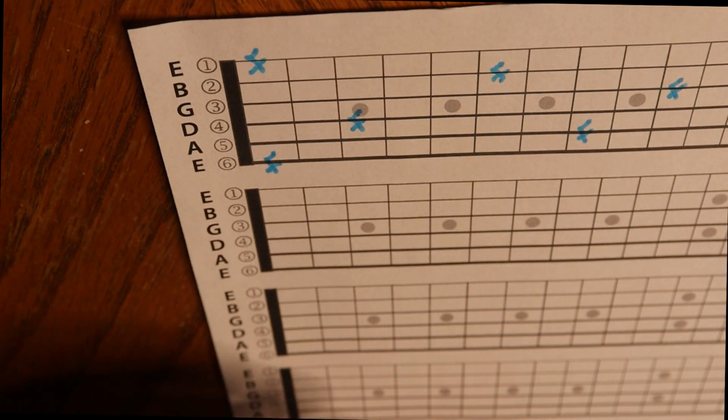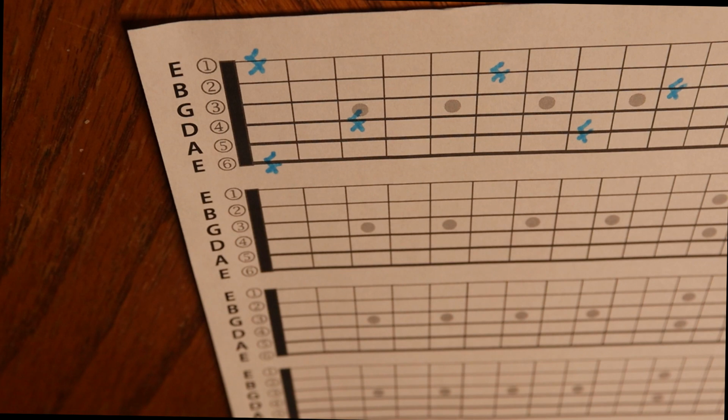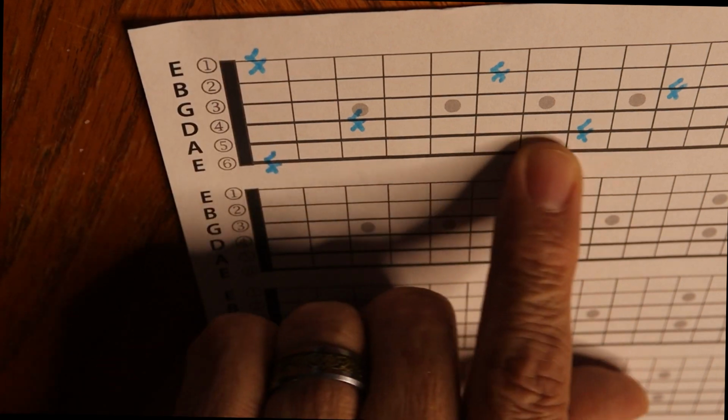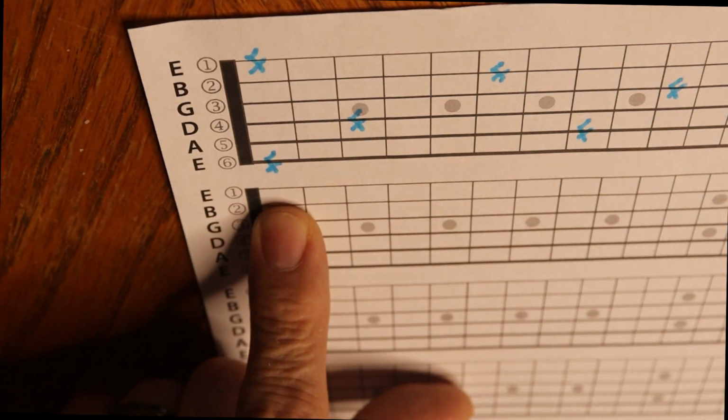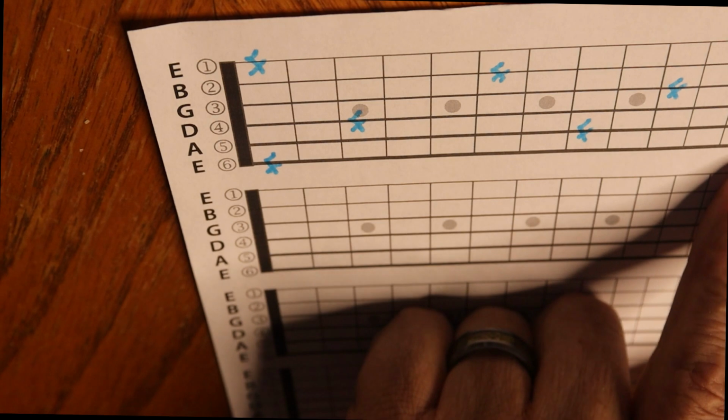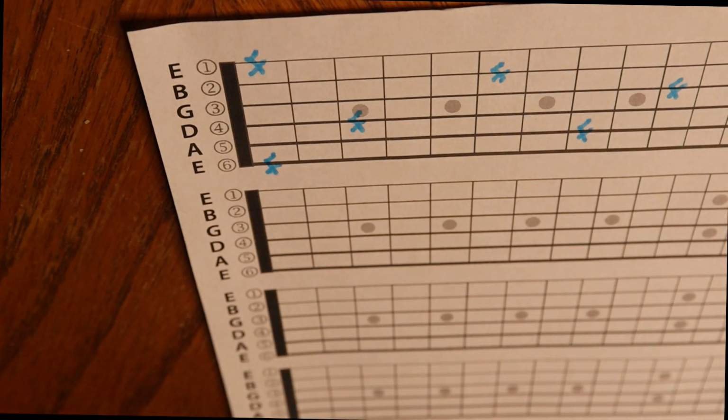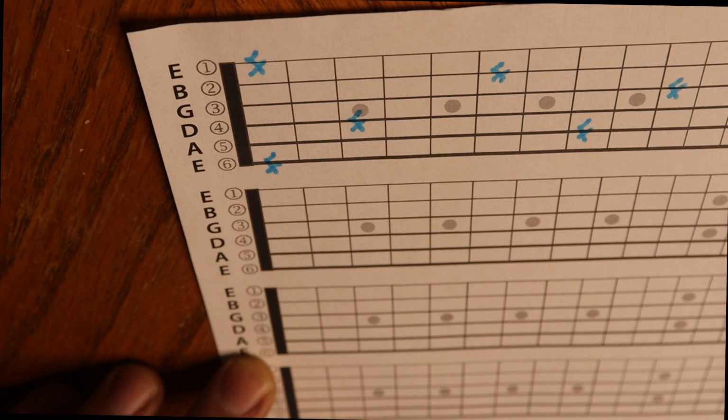F. And these are all the F's before the octave. So we have 6 F's before the next octave. Well, where's the shape at? Well, here's where the shape falls in.